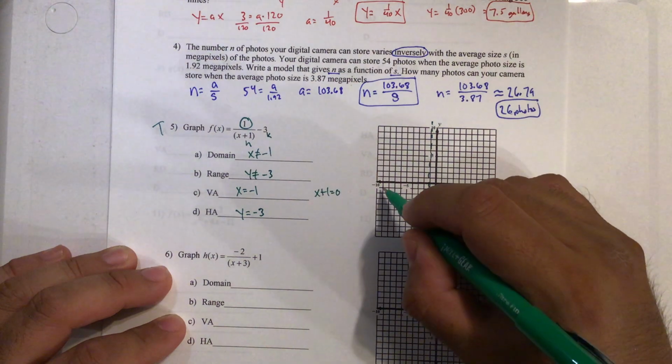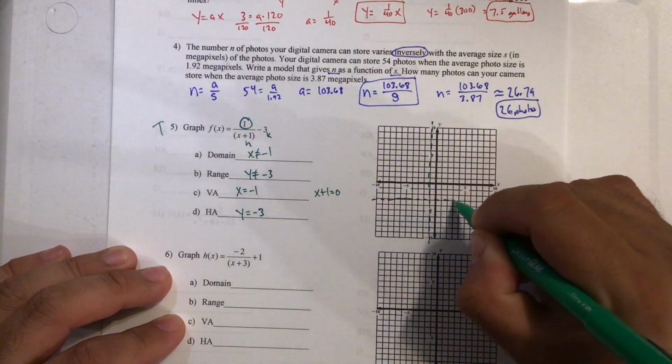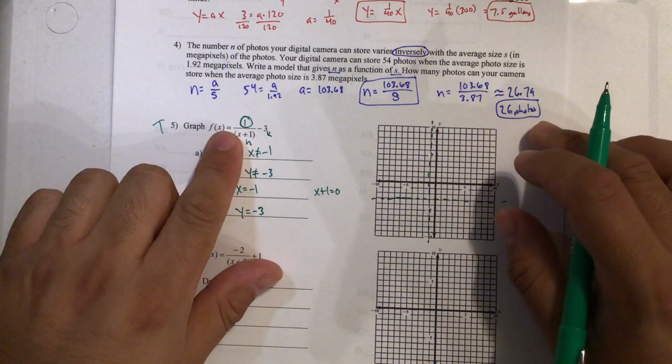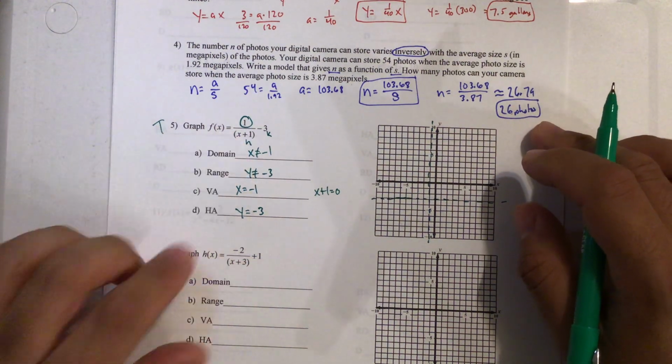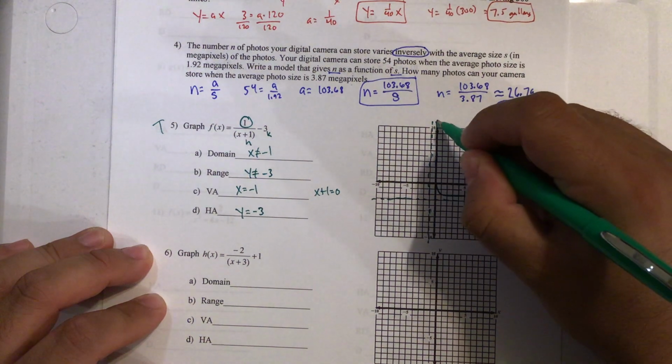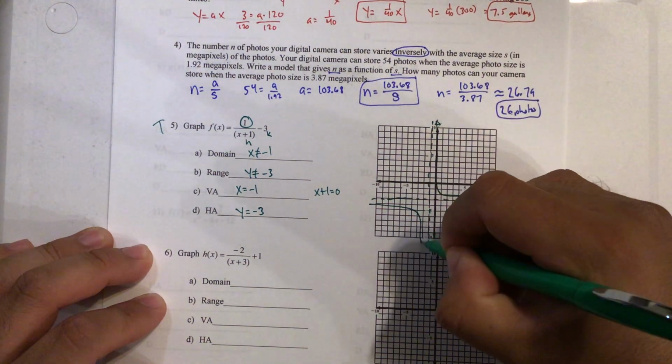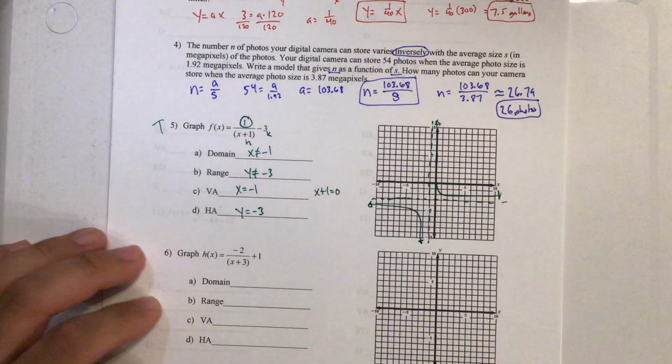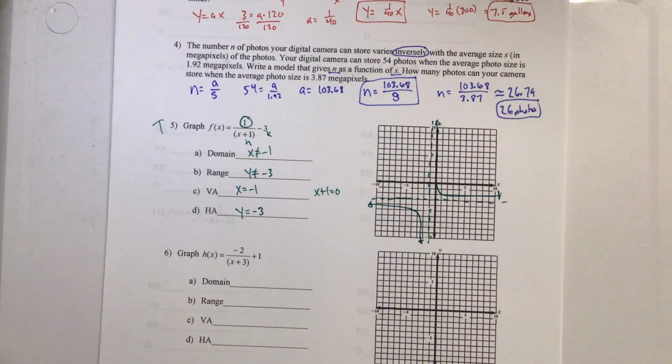And y equals -3. 1, 2, 3. All right, now, since my a value is positive, then my branches will be in quadrants 1 and 3. All right, on to the next problem.